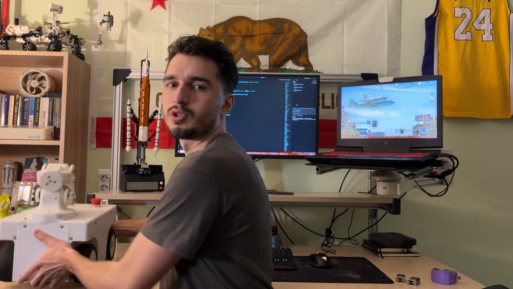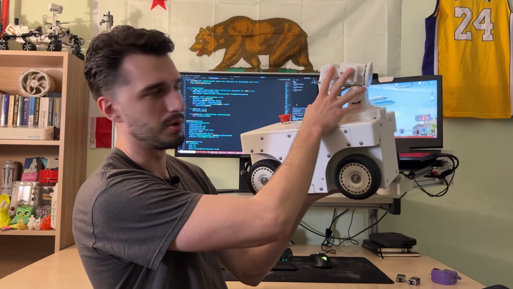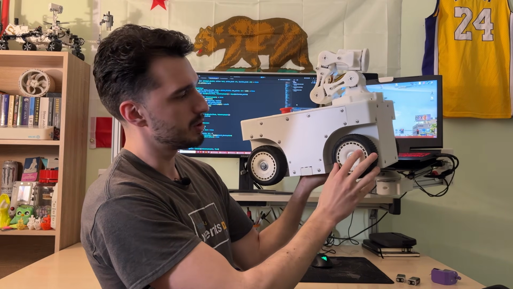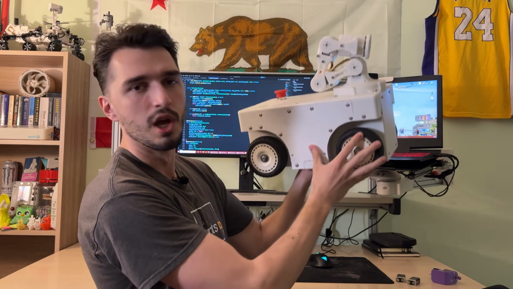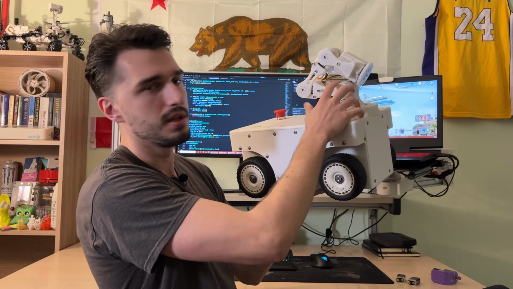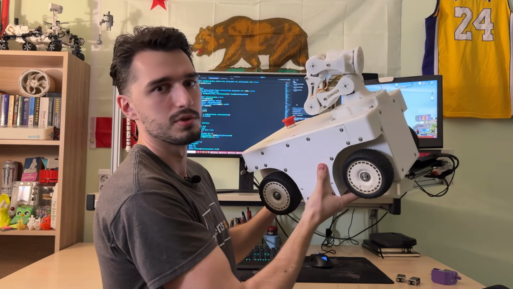If we take a look at a project like this one where I designed a whole mobile robot platform with a robot arm on top, different motors actually have different requirements. For example, these wheels here need to spin at constant speeds for the robot to do certain movements, while these motors here in the actual robot arm need to go to set positions and keep those positions.